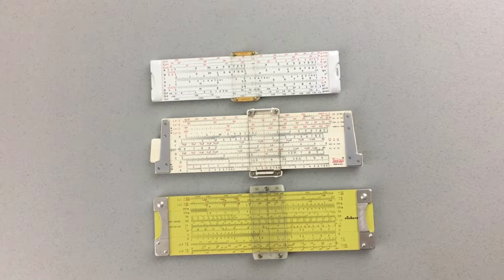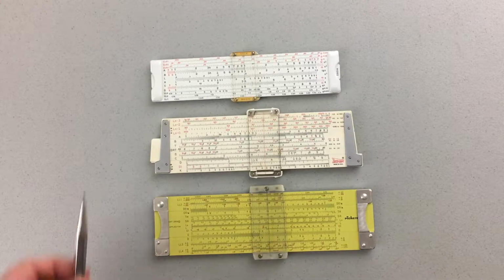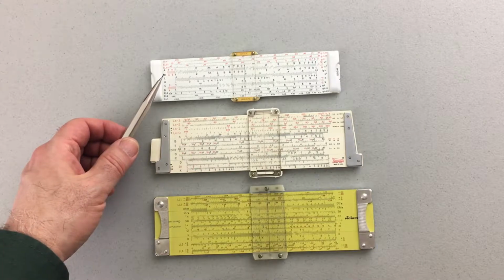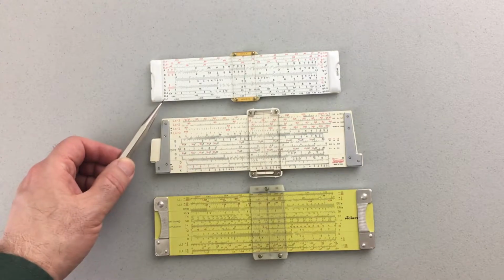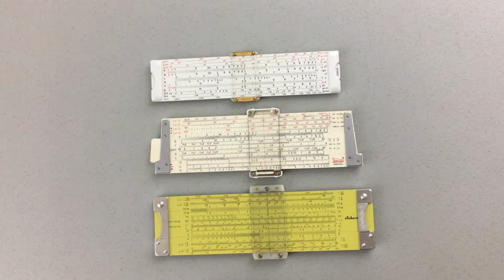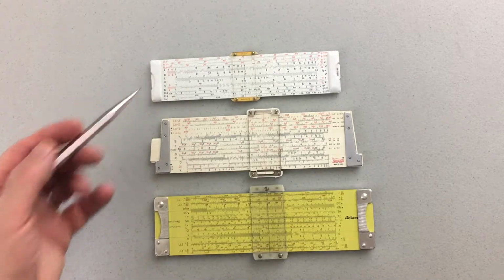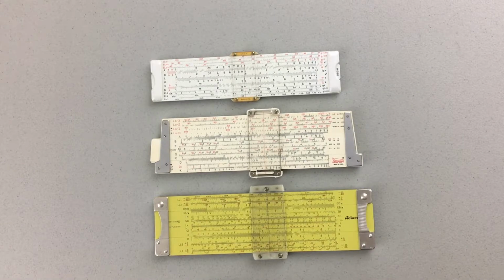And with a little bit of being clever about knowing math, you might know that you can use these scales to help you evaluate things like hyperbolic sine, hyperbolic tangent, or hyperbolic cosine. It just depended upon how the rule was laid out as to how easy it was to make the computation of interest to you.